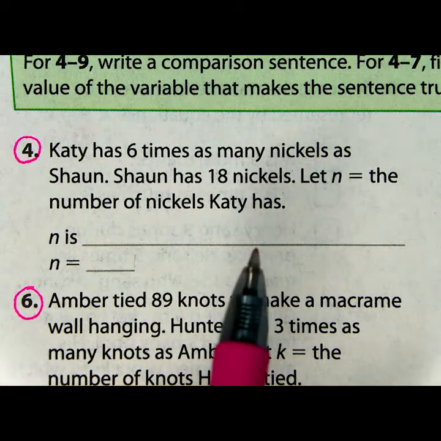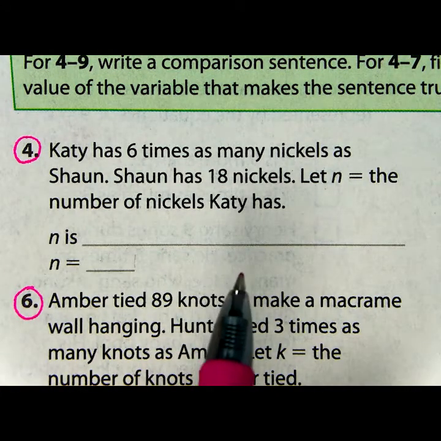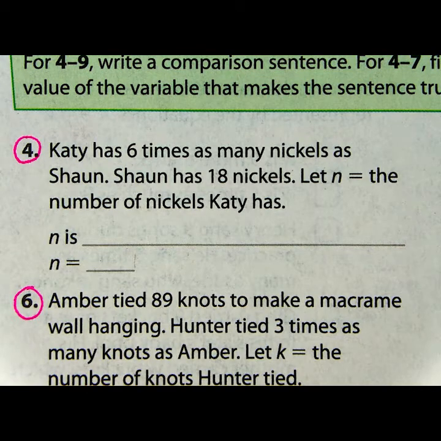So you were introduced to comparisons, and we know that to compare means to look at two different people, two different things, and tell how they are different. So when we're talking about math problems, we are comparing two things, and typically we're writing an equation. So let's look at the first example together.